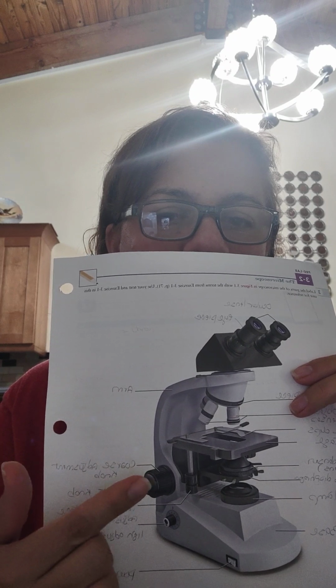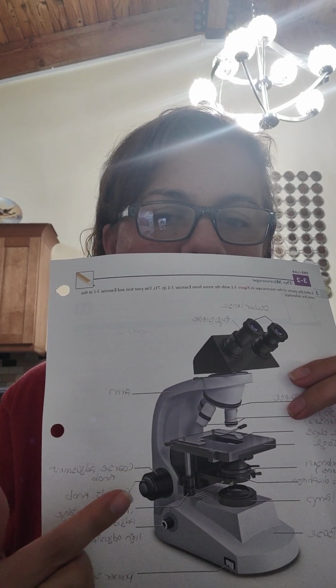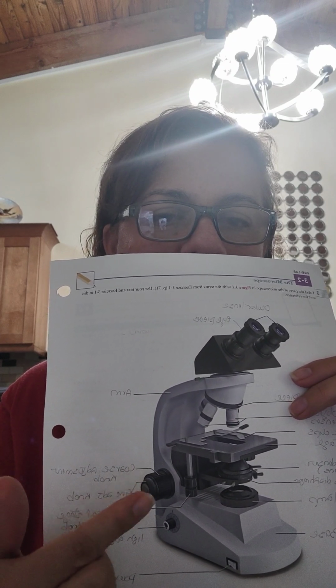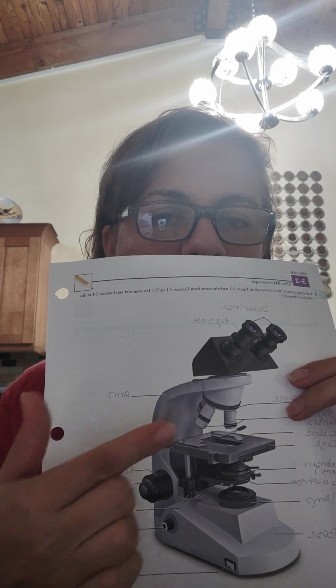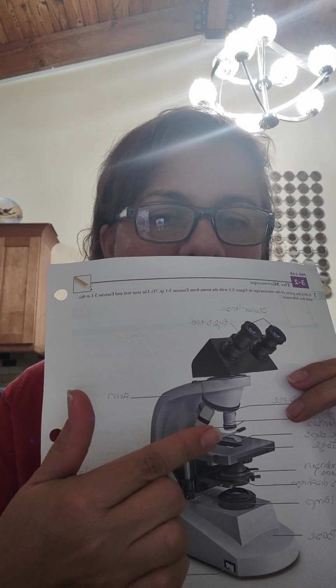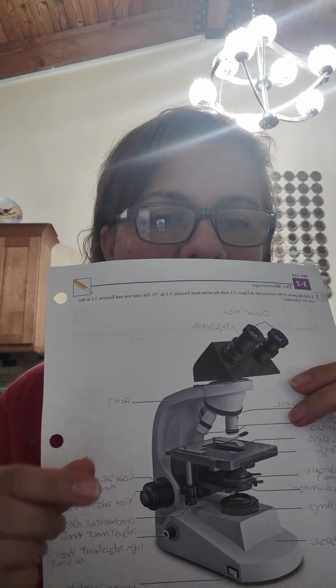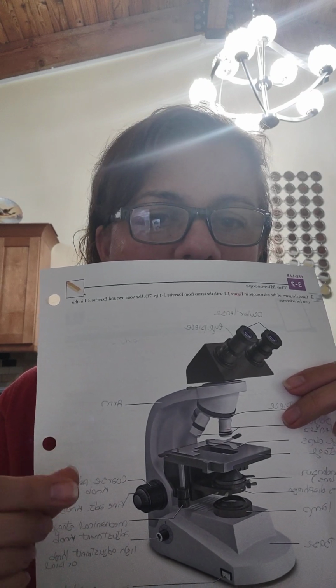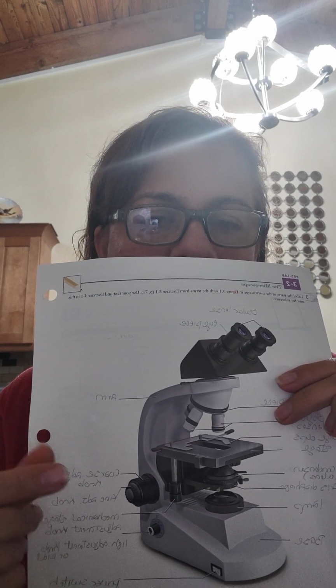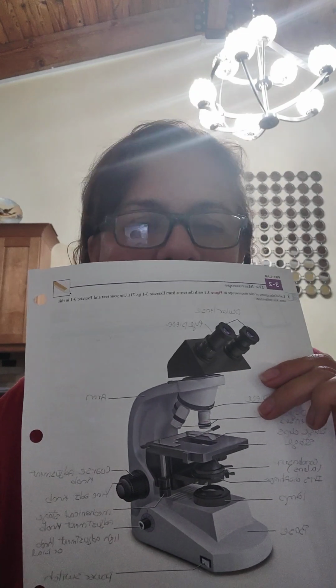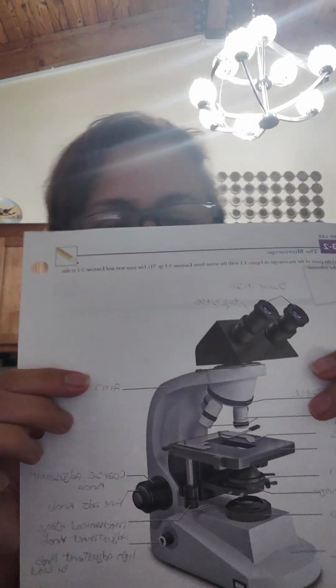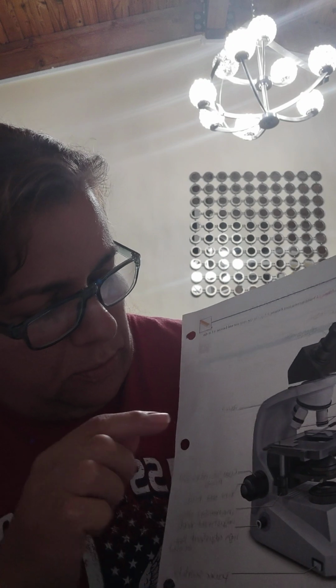The fine adjustment knob, which in this microscope is right in the middle of it, this is because once you find the specimen, now you're going to close in on it and you're going to focus. You're going to find focus to see the detail. So that's number 3.